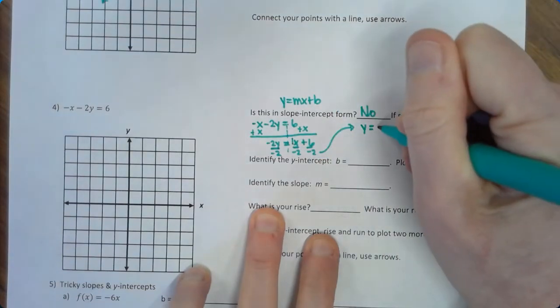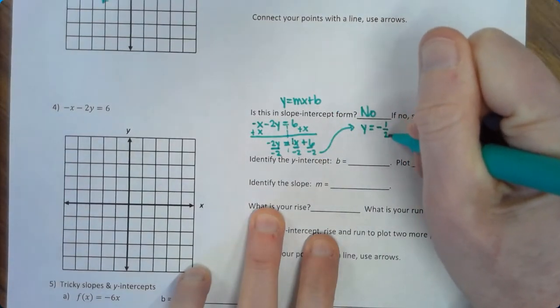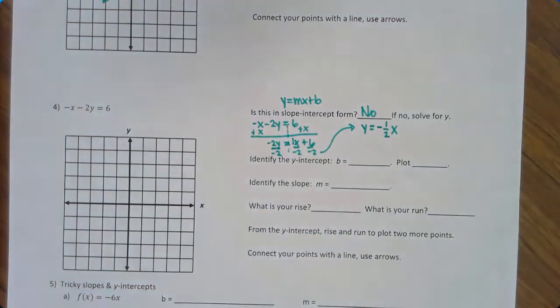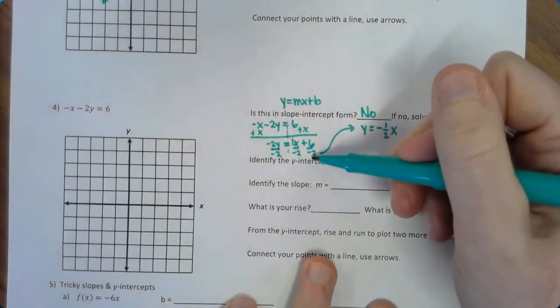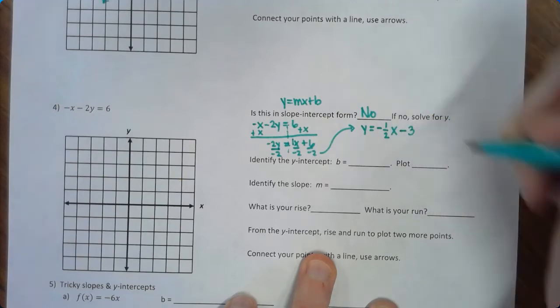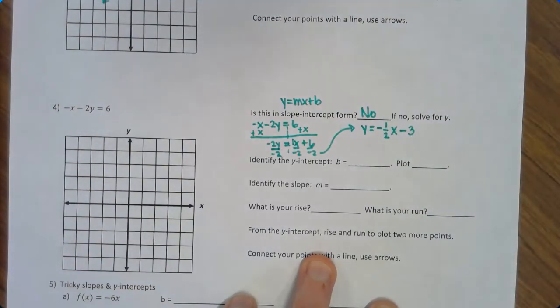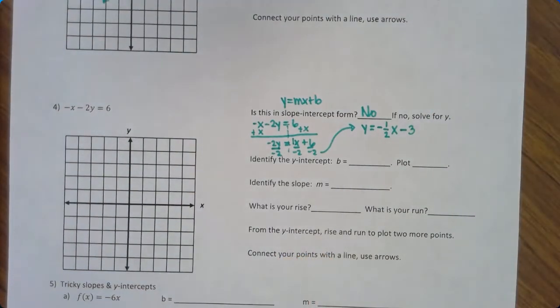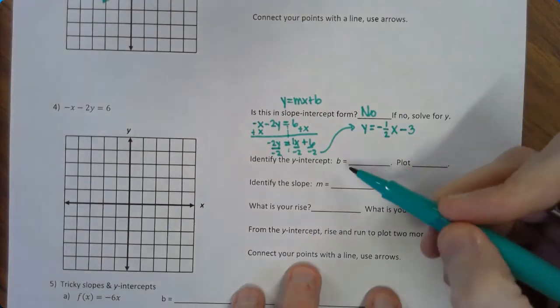And now when I have x divided by negative 2, remember there's an imaginary 1 in front of our x. So I can rewrite this as negative 1/2 x. I can pull the x off the top of the fraction and put it next to it like that so that I can see the m and the x. And then lastly, I have 6 divided by negative 2. A positive divided by a negative is a negative, so I'm going to put minus, and 6 divided by 2 is 3. And now I can go ahead and draw my graph. So again, my b value is negative 3.